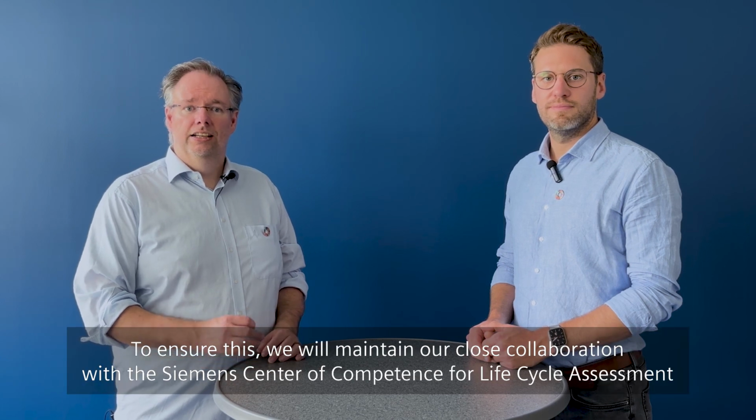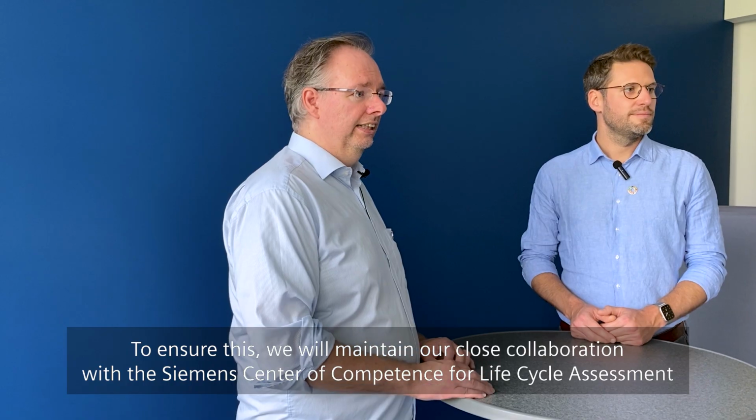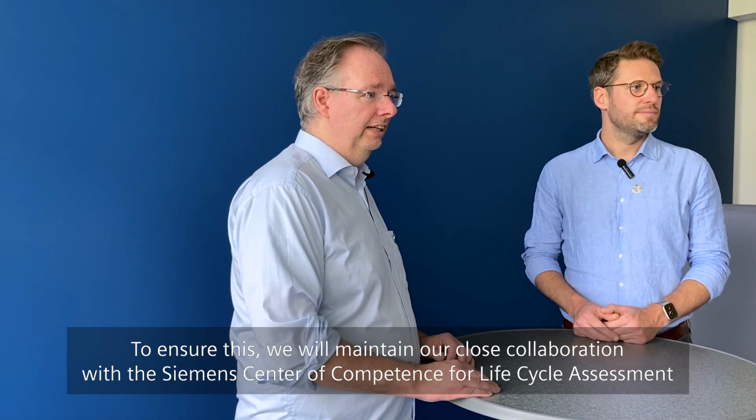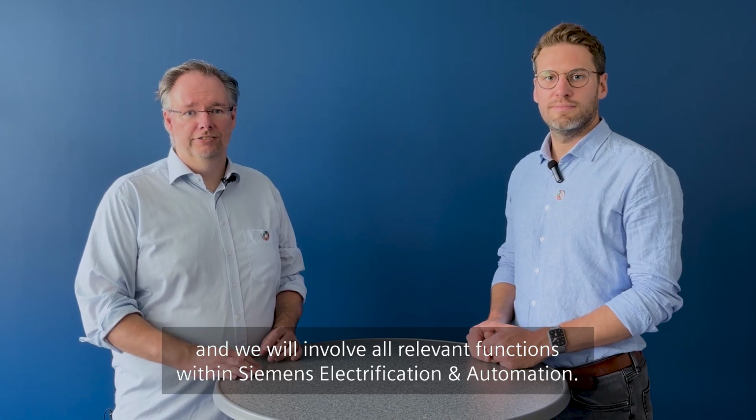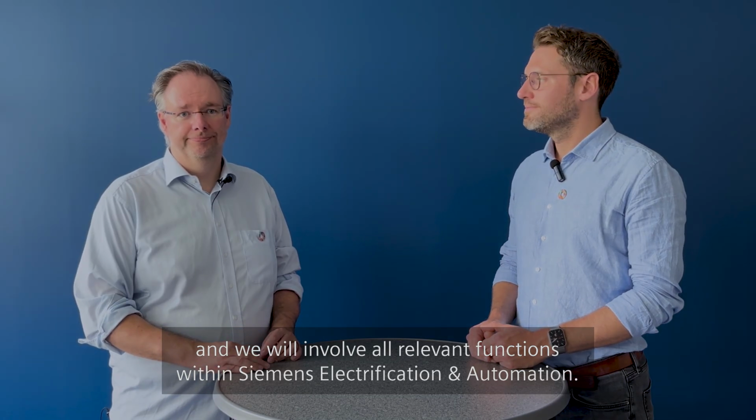To ensure this, we will maintain our close collaboration with the Siemens Center of Competence for Lifecycle Assessment, and we will involve all relevant functions within Siemens electrification and automation.